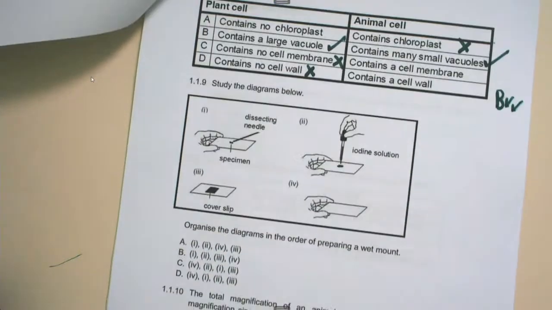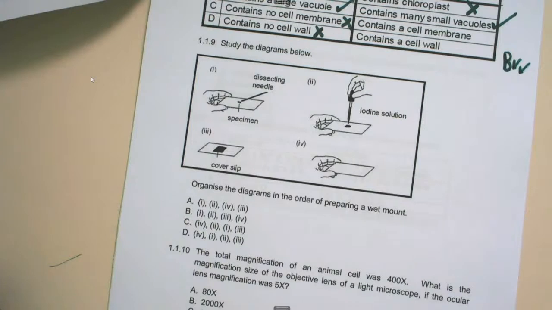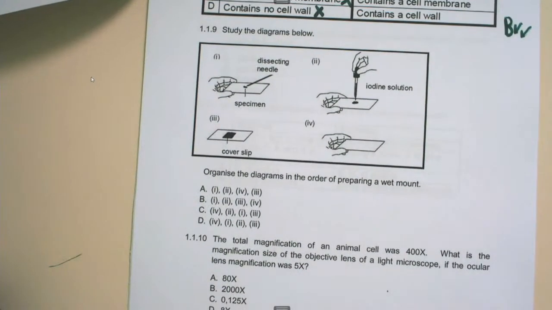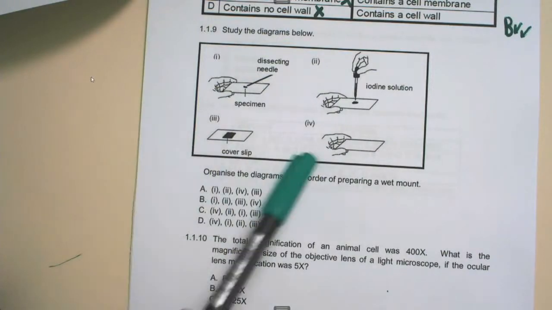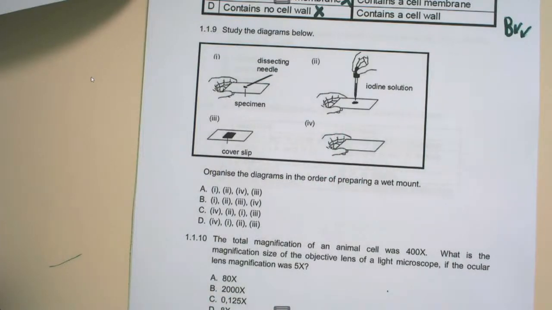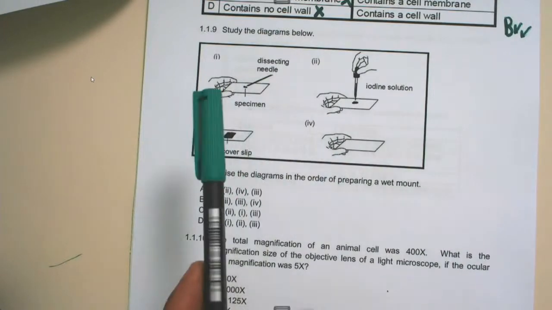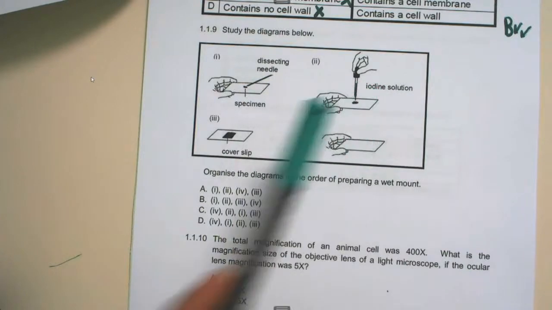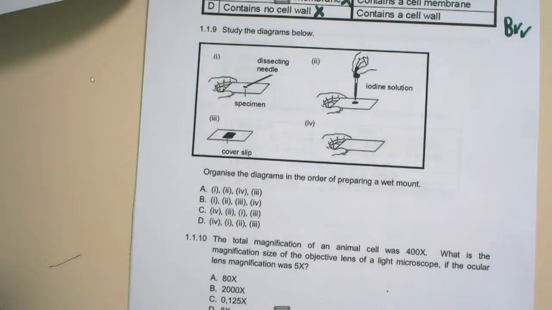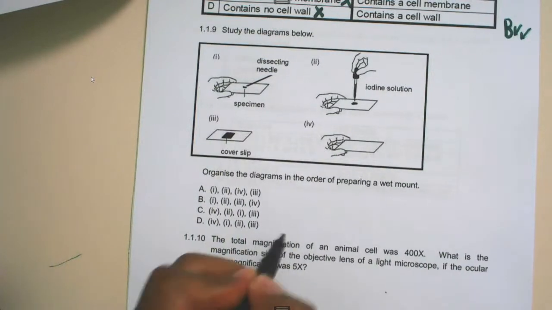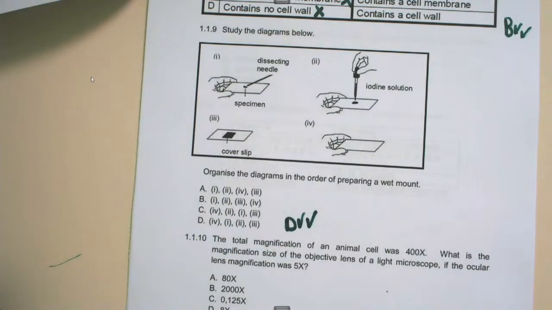Now the next question, 1.1.9, talks about preparation of a wet mount. Now preparing a specimen to be viewed under microscope. Now organize the diagram in order of preparing a wet mount. The first step will be 4, where we have your clean slide, and then using a dissecting needle, you place your specimen on the slide, and then put iodine solution and cover it with a cover slip. So it's Roman figure 4, Roman figure 1, 2, and 3. So our answer there will be D.